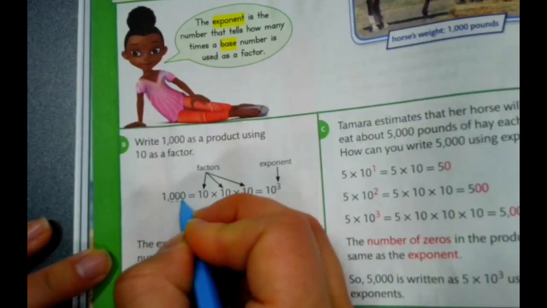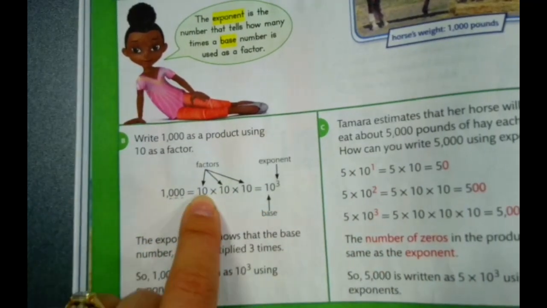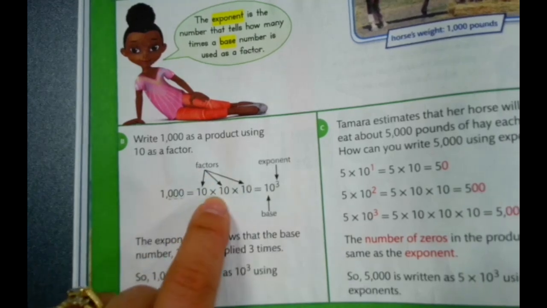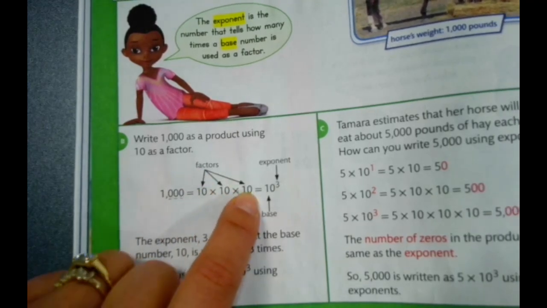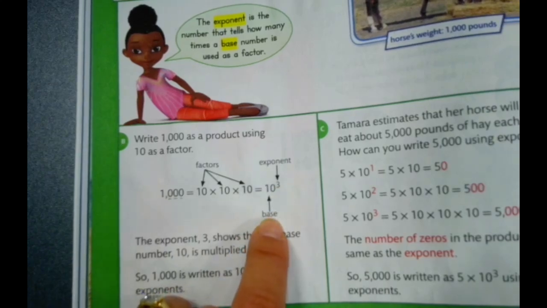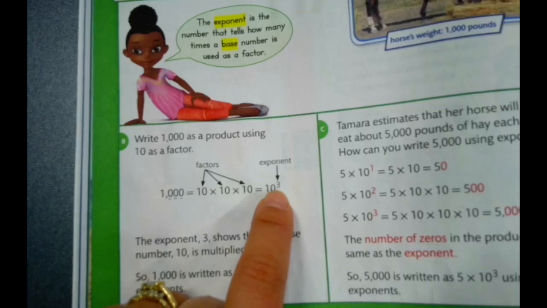It has 3 zeros, so this is really equal to 10 times 10 times 10. So the factor 10 is being used 3 times. I can rewrite my 10 as the base, and since it's being used 3 times, it can be 10 to the power of 3.